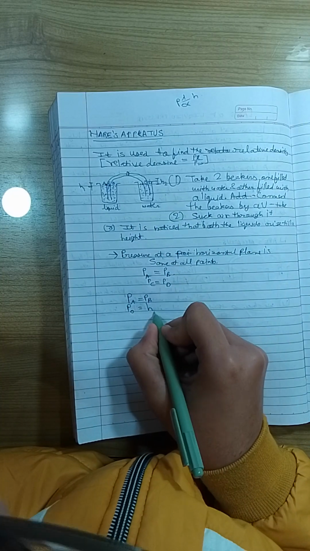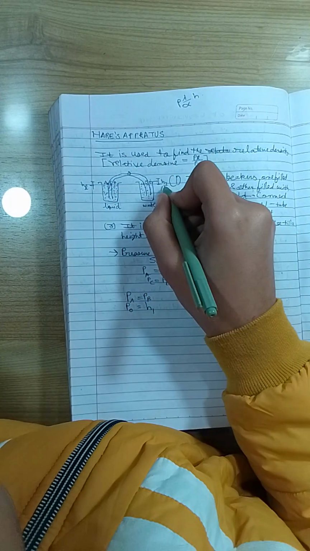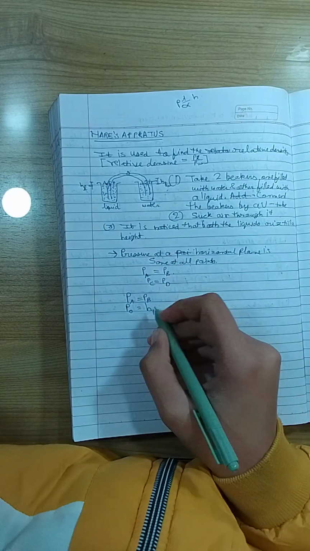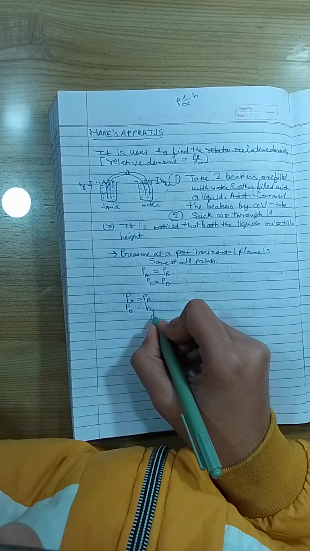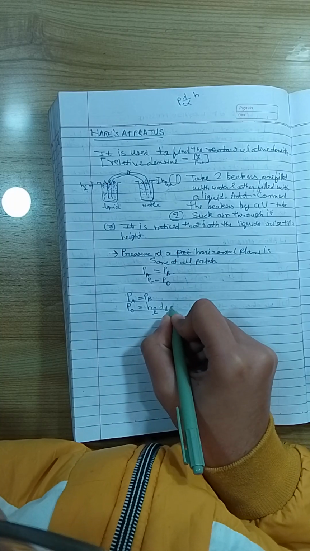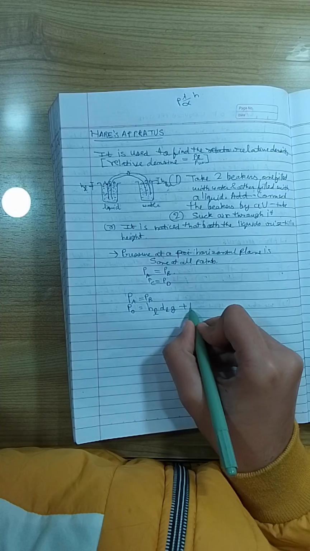Let me call height h1 as HL, and h2 as HW. So pressure at B equals HL DL G. Also we will add P naught dash.